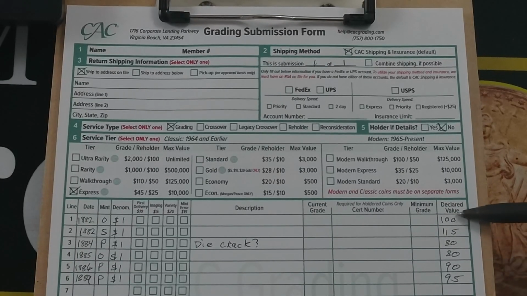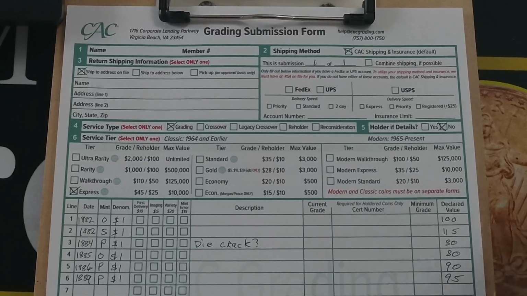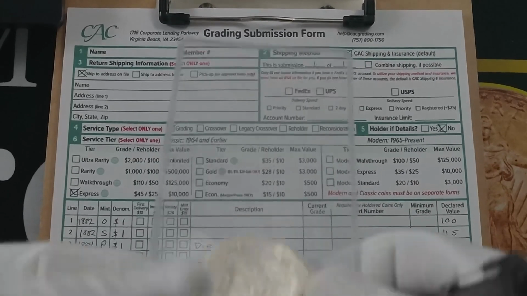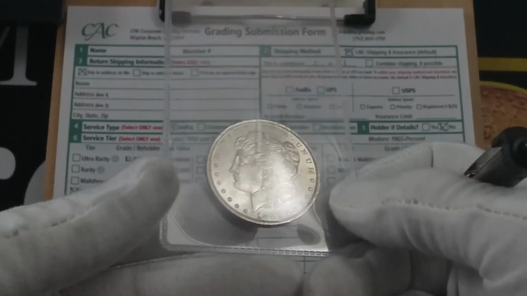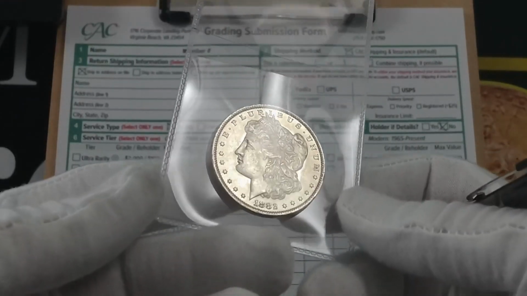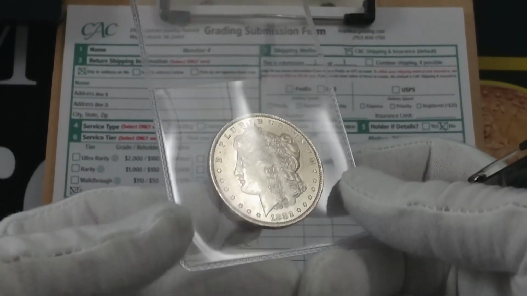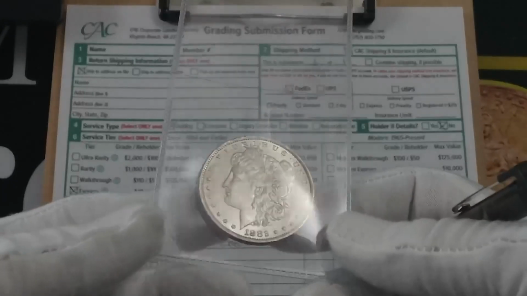The last column is the declared value. When you submit your coins, you basically have to put an insurance value on them. So what I've done is I have basically estimated the value of each of these at a Mint State 63.